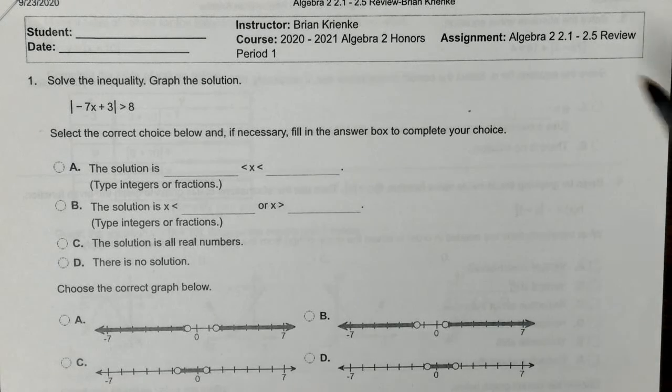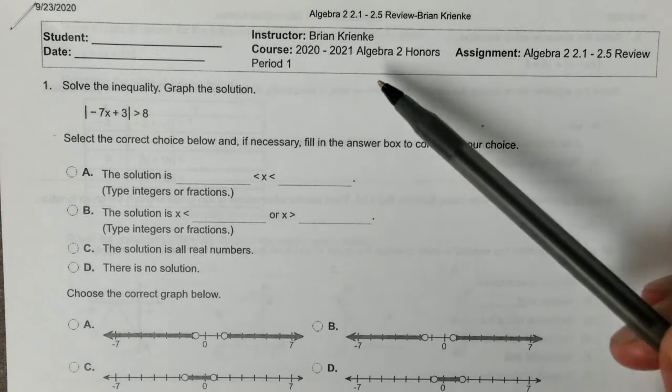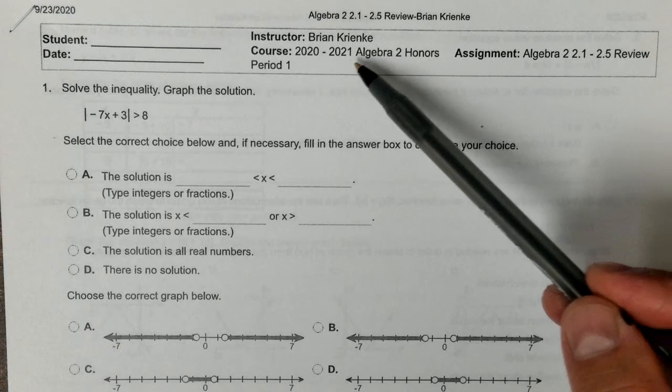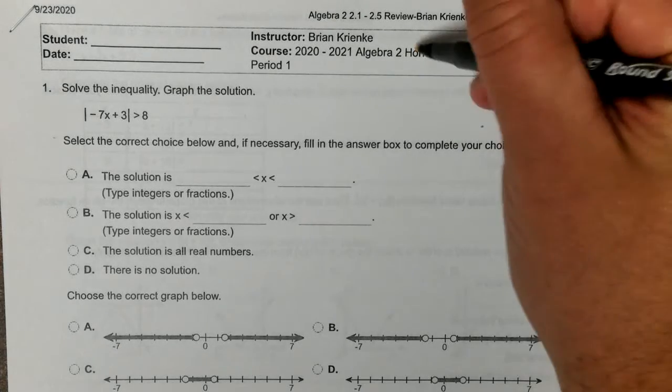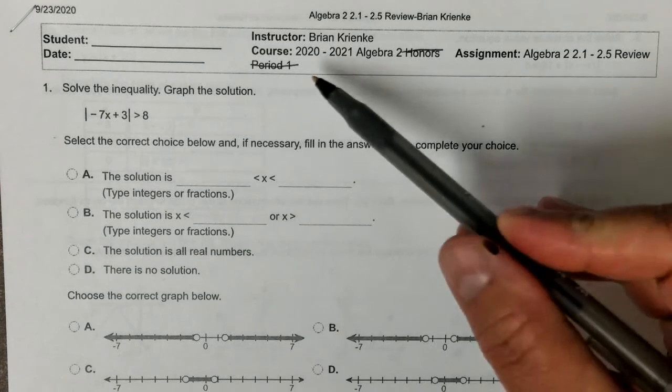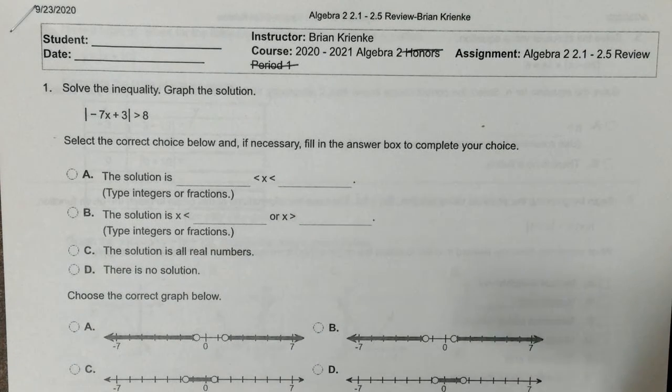Hey everybody, today we're talking about the Algebra 2, 2.1 to 2.5 review. So this is the review for all the classes, so it doesn't really relate to Honors Period 1. It's just where it was created, like I've said before.